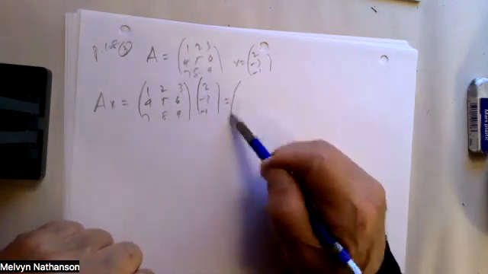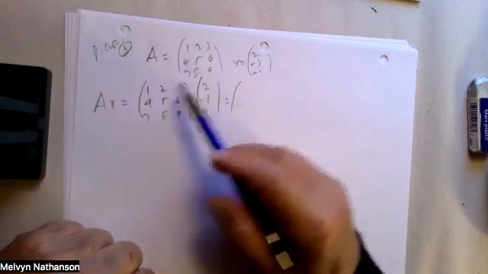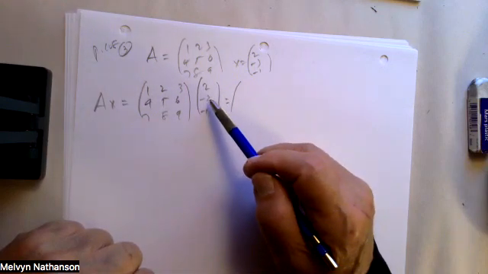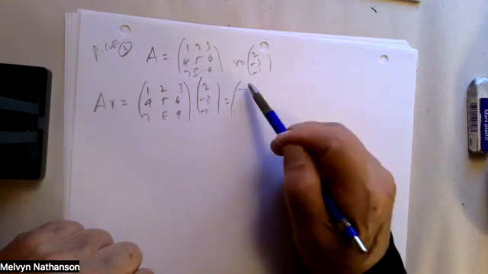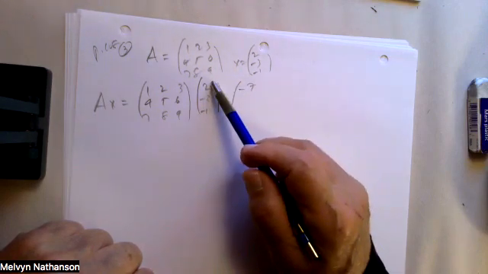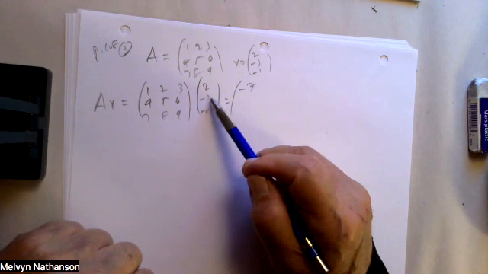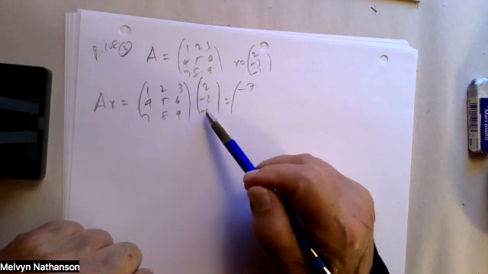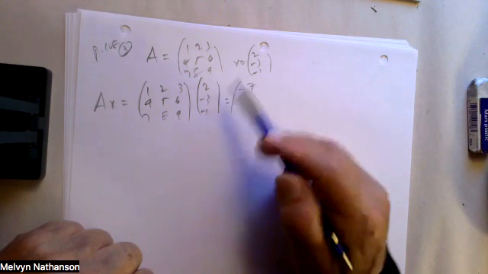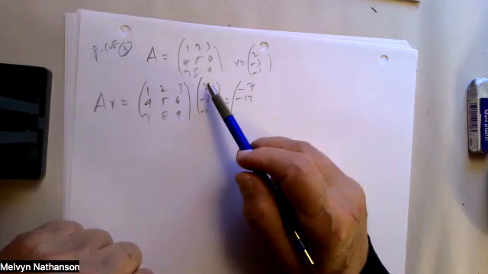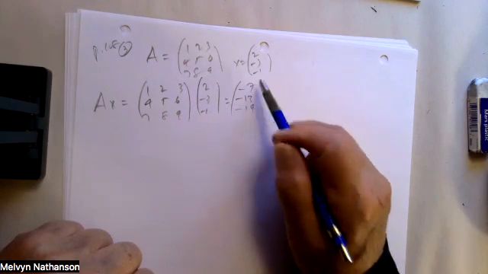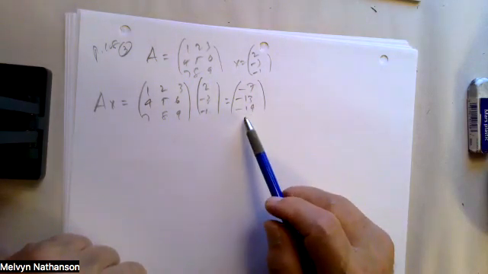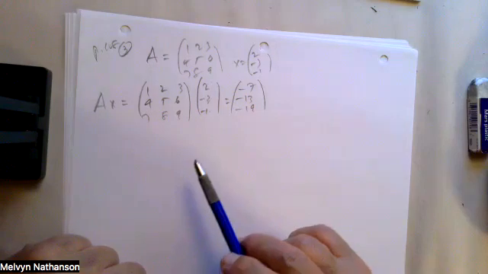So this is this matrix times this vector. You get 2 minus 6 minus 3 is minus 7. 8 minus 15 minus 6 is minus 13. 14 minus 24 minus 9 is minus 19. So if I did this correctly, this is what I got.